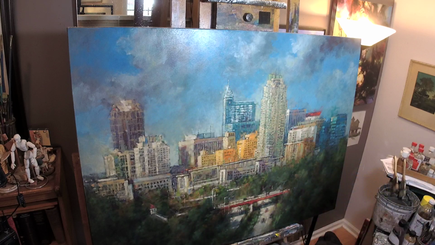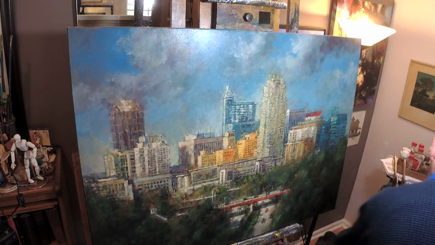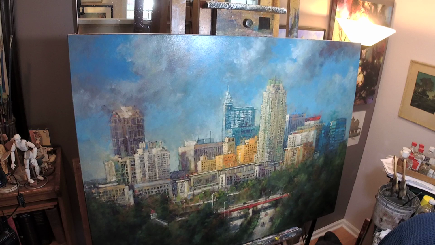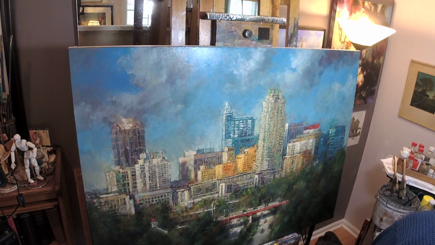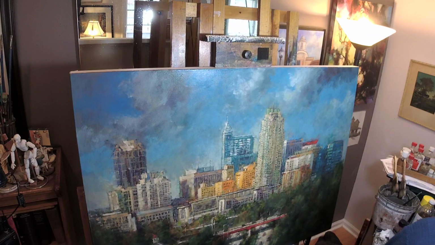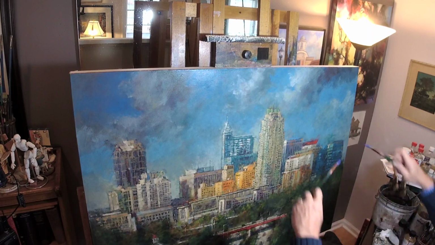The one exception to that is I want to go back to purple violet again, because I saw some opportunities up here in the sky, and I can switch to a larger brush too. I saw some opportunities up here in the sky for some purple that I missed way back when I was doing the purple several minutes ago. So let me lower this easel down. So I've got about a mid-tone violet, I think.